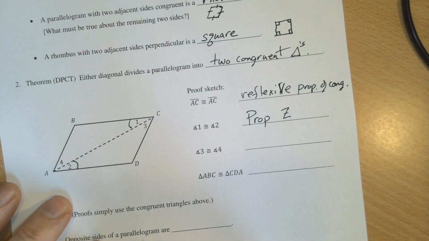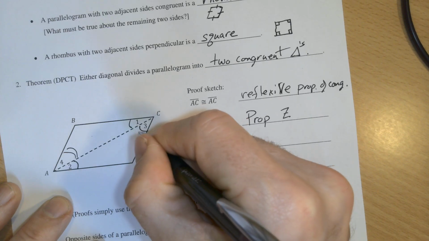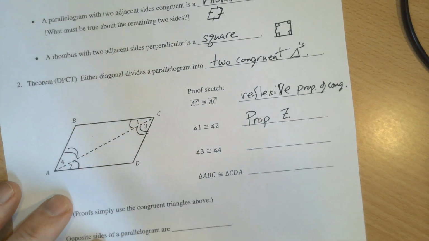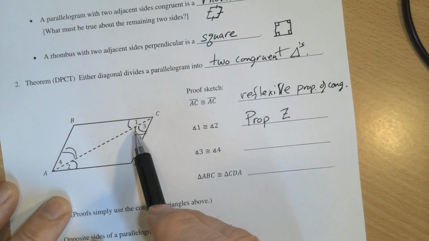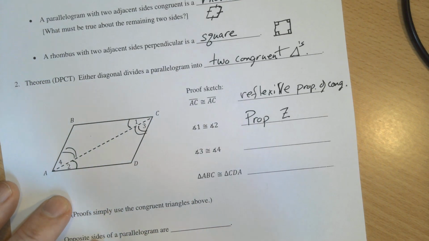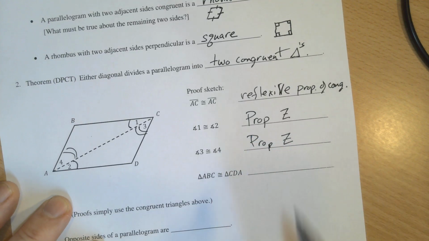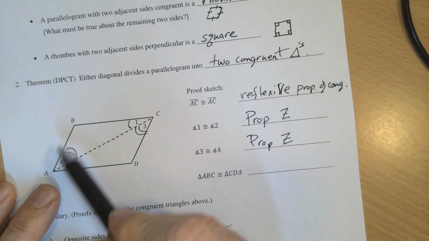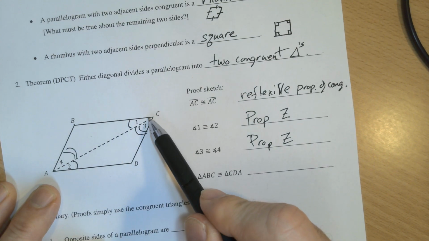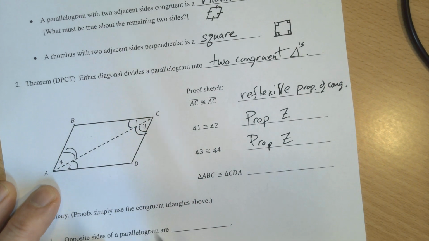And then how do we know that angles 3 and 4 are congruent? Same thing. That's the same property, property Z, because 3 and 4 are alternate interior angles. And that's enough information to tell us that triangle ABC is congruent to triangle CDA.